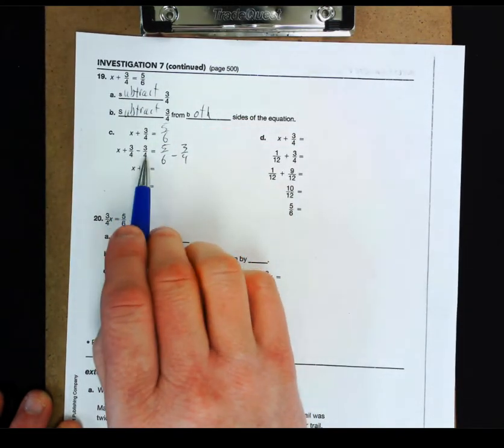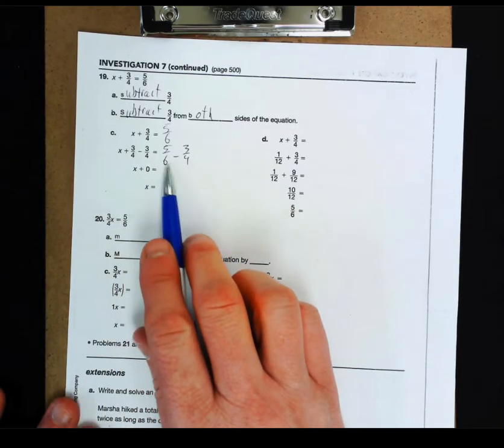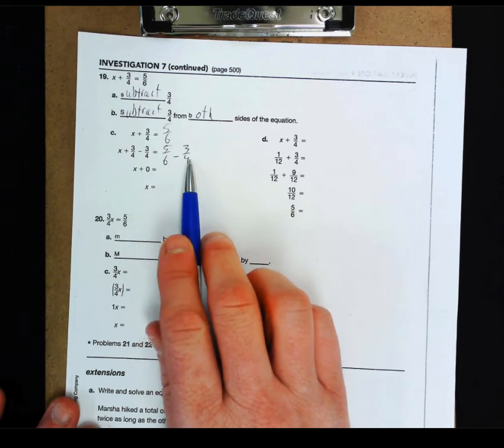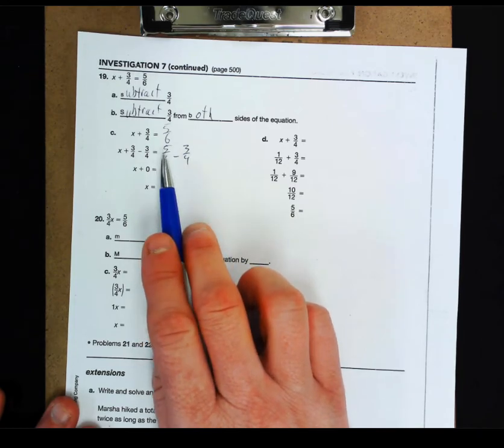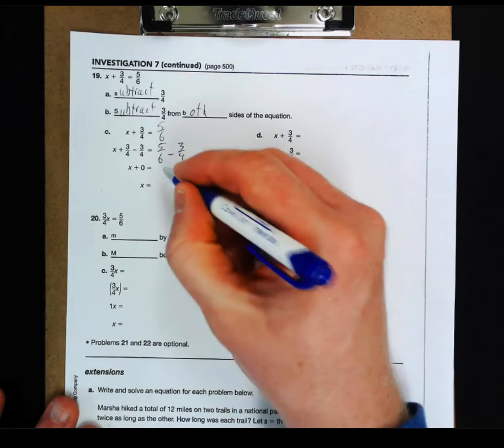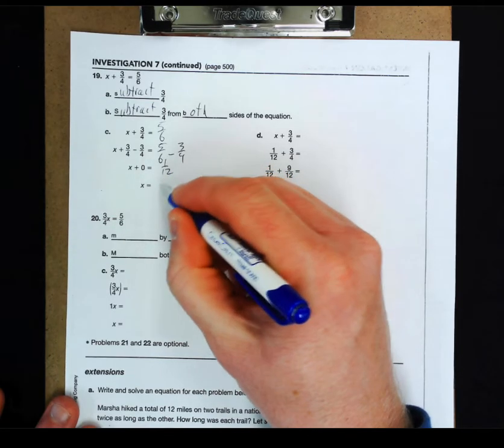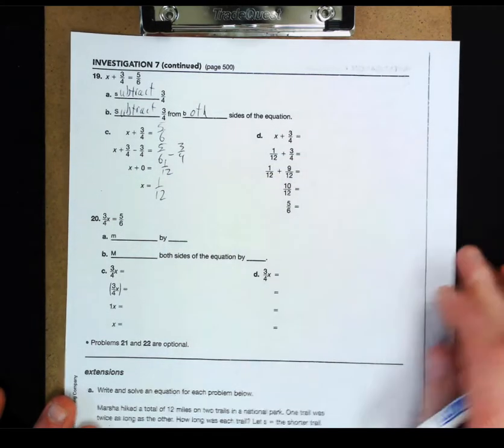On the left, 3/4 minus 3/4 is 0. On the right, I have 5/6 minus 3/4. Common denominators would be 12. This would be 10/12 minus 9/12, which would give you this answer of 1/12. x plus 0 is x. x should still equal 1/12.